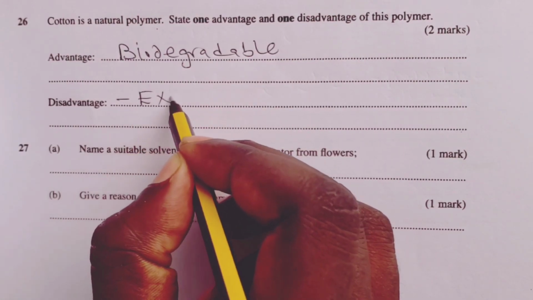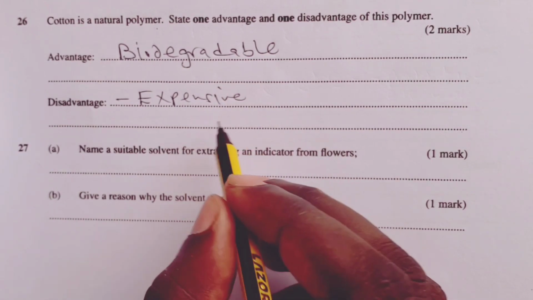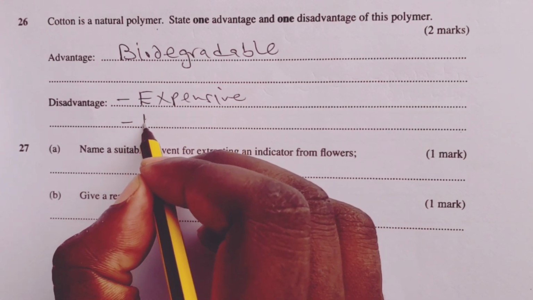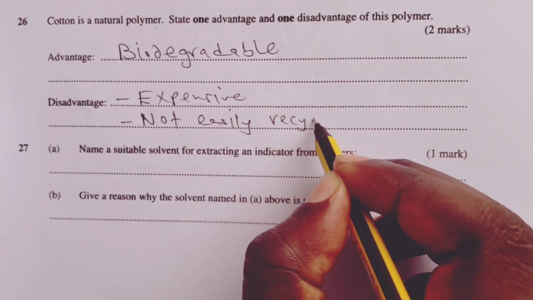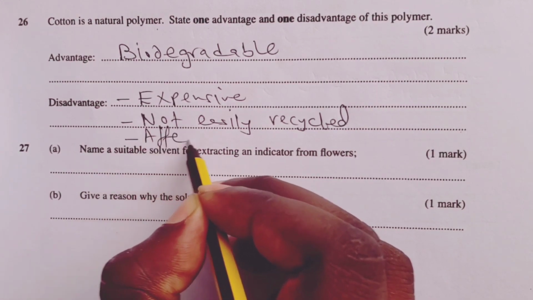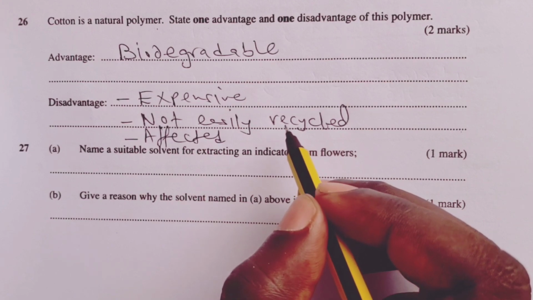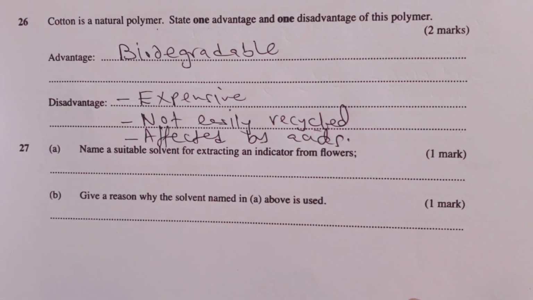The very first one being that compared to artificial polymers, natural polymers happen to be very expensive. Number two, we are not able to easily recycle the natural polymers. And finally, natural polymers happen to be more prone to effects of acids and alkalis. We were asked only one, and a candidate would pick among the 3 disadvantages that we have just given.